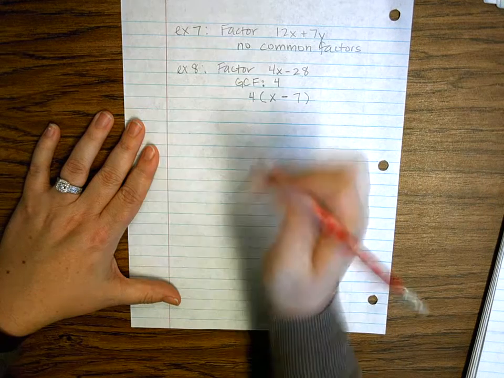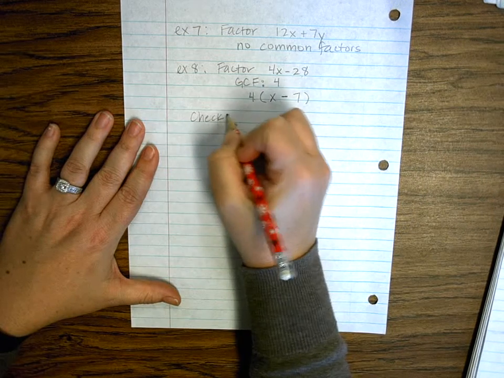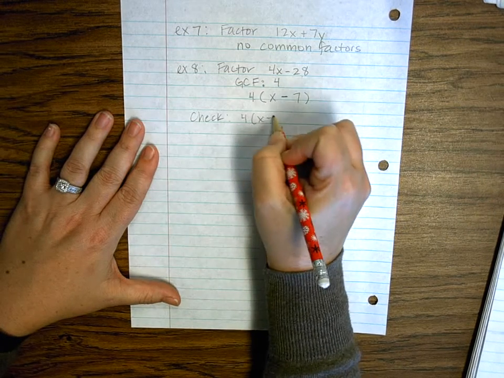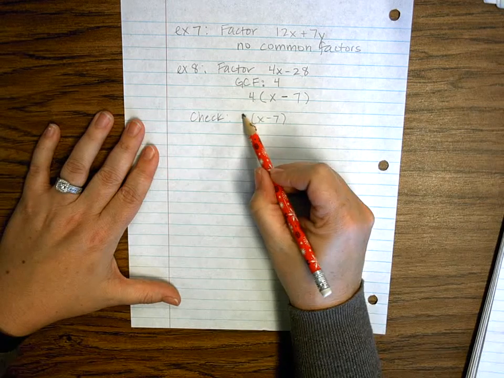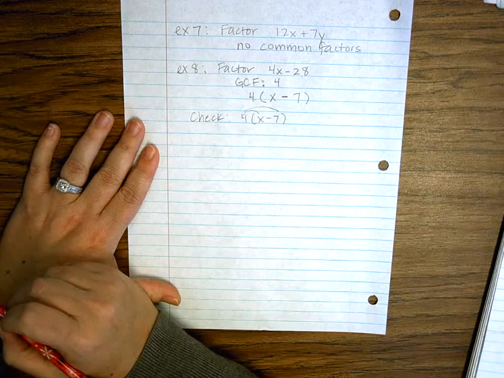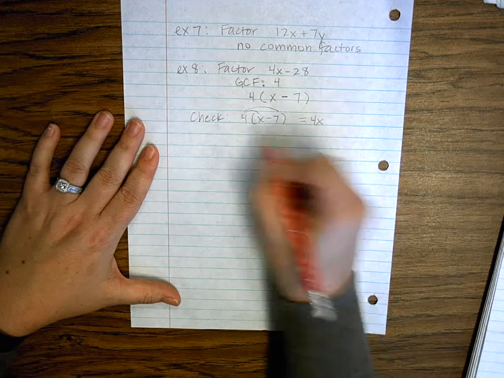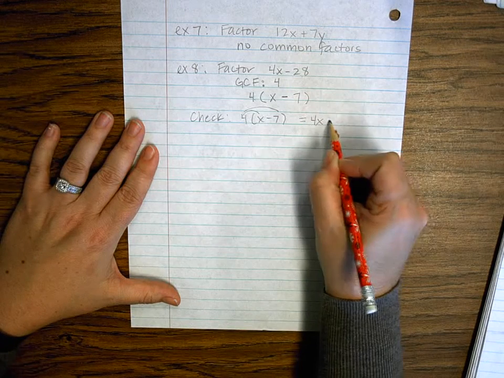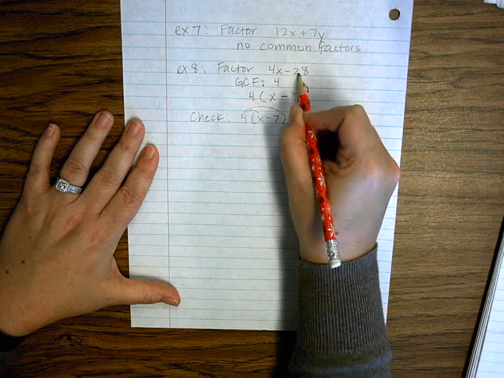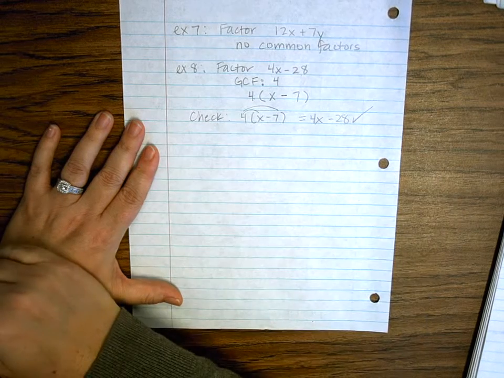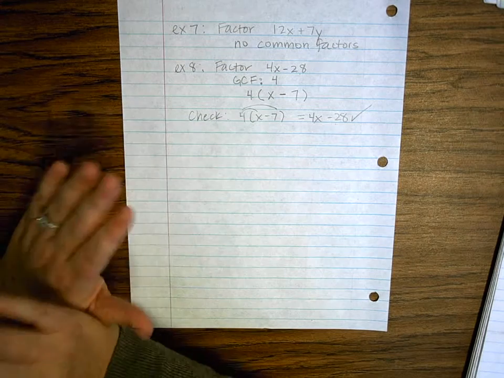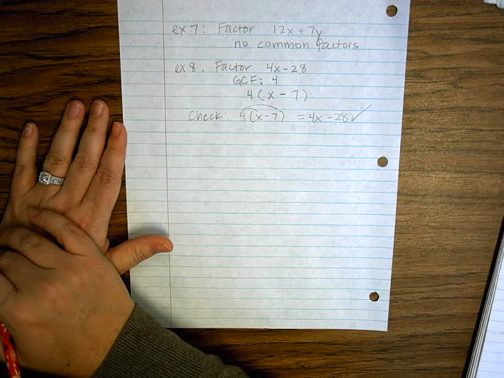Now let's check. Rewrite it. Draw your rainbows. What's 4 times x? 4x. What's 4 times negative 7? Does that match our original? Yeah. Check. Done. So you can see that you can 100% guarantee the right answer if you check your work.